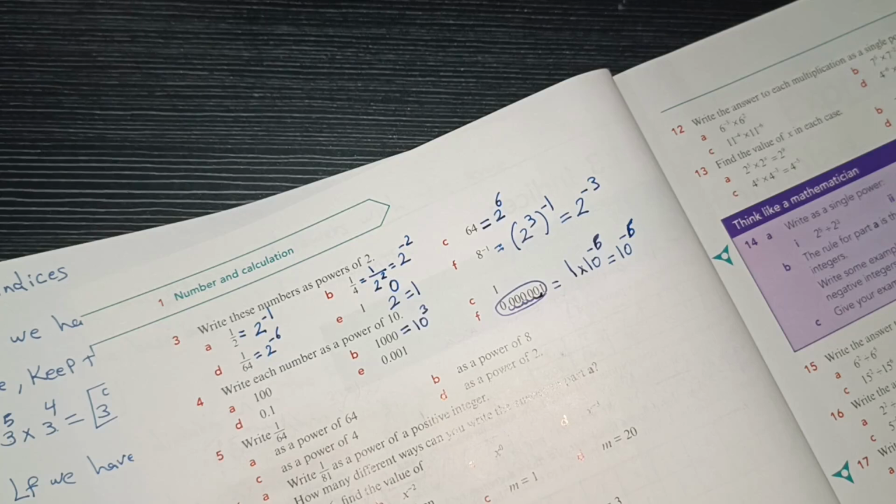So I will leave the others for you in question 4. What about question 5?